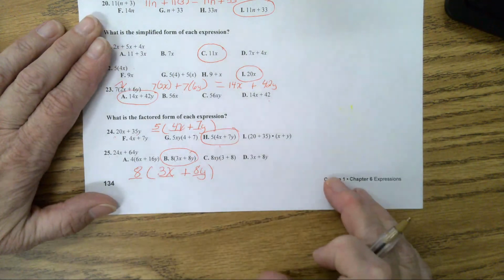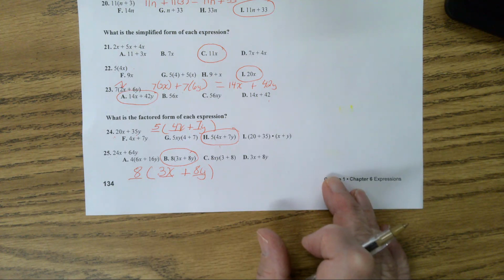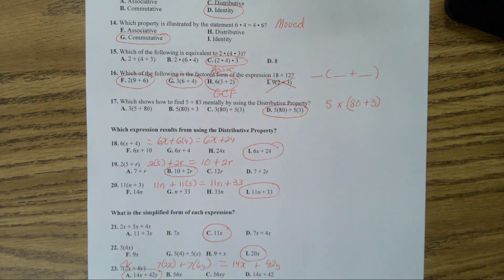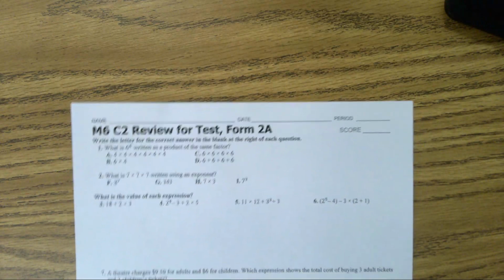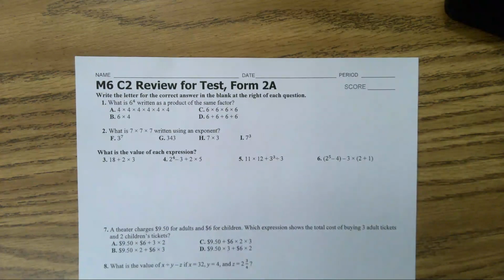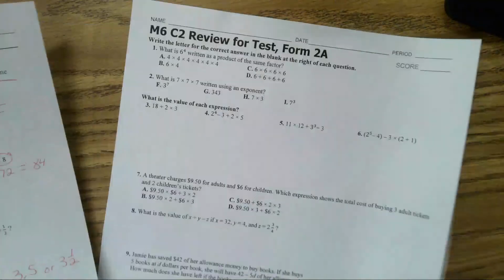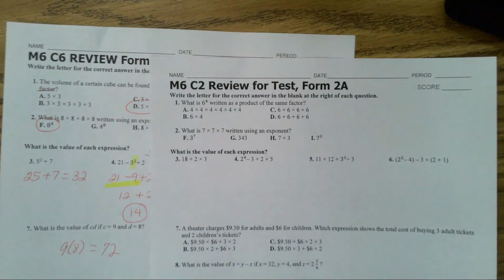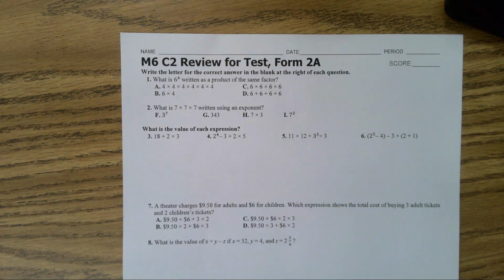Now, for your homework tonight, I want you to do review form 2A. If you don't have it, come on over to my desk and get it. It's this one here. It's very similar to the ones you just did, okay? You might want to use the 1A beside it to help you on doing these problems. But come on over and get it. You can work with a partner today till class is over. There you go.